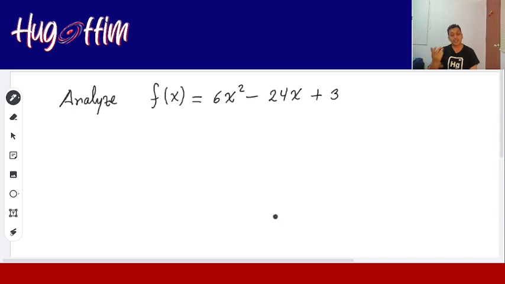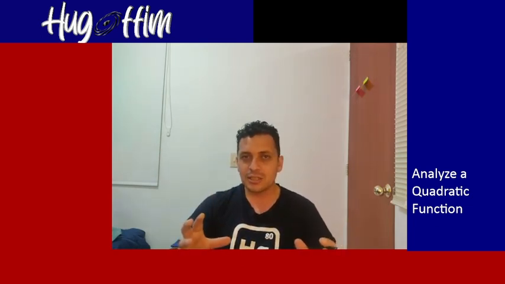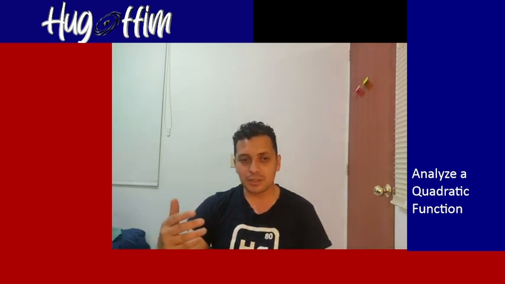Now, when starting to analyze a quadratic function, I recommend you start by finding the vertex. Because if you find the vertex, you're going to have much information about the function. This is why the vertex is very important for quadratic functions. So let's start calculating the vertex.